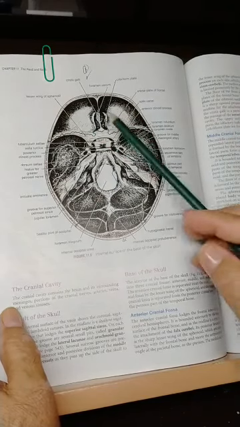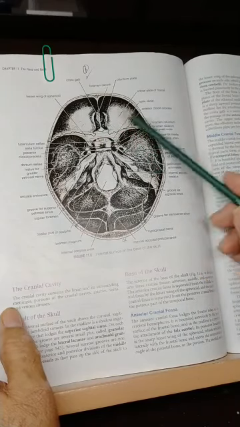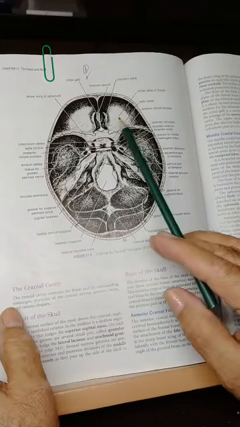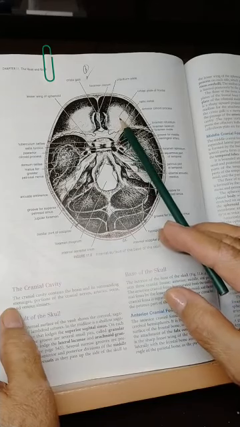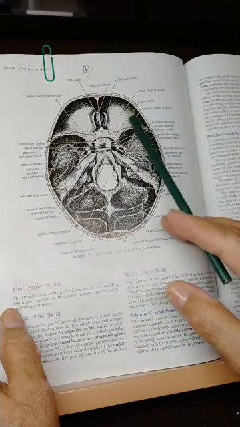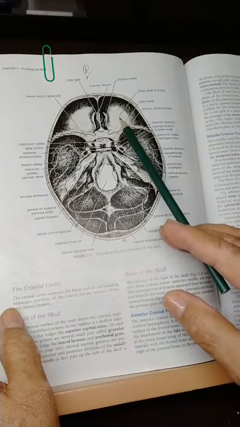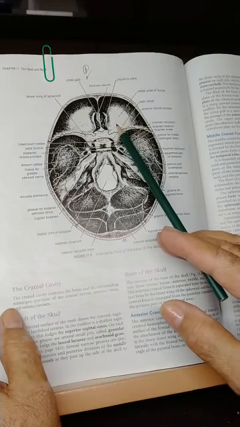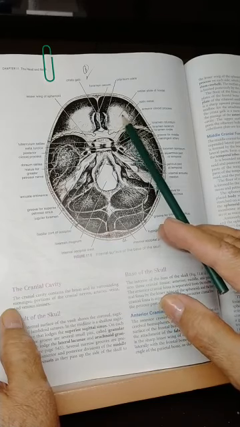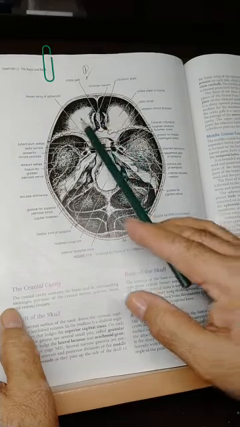Okay, so this is the anterior cranial fossa, and the part of the brain that is lodged is the frontal lobe. And what are the structures composing the floor? The floor is primarily formed by the orbital plate of the frontal bone. This orbital plate of the frontal bone forms the floor, as well as a big part of the roof of the orbit. Okay, so this is the cribriform. This is the orbital plate.